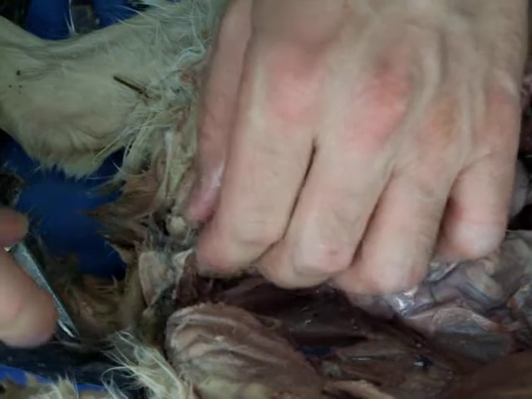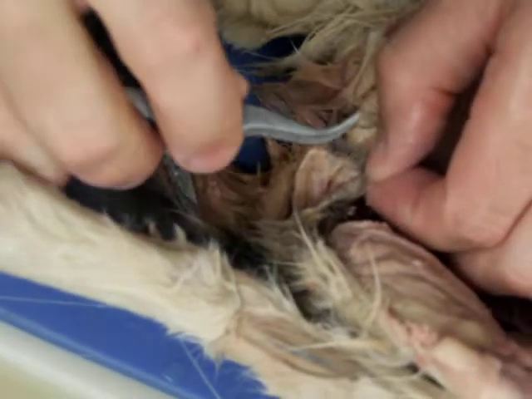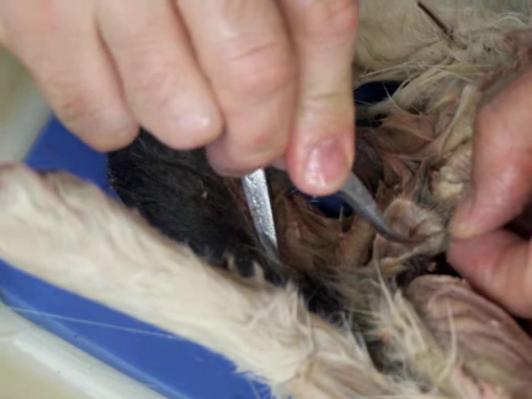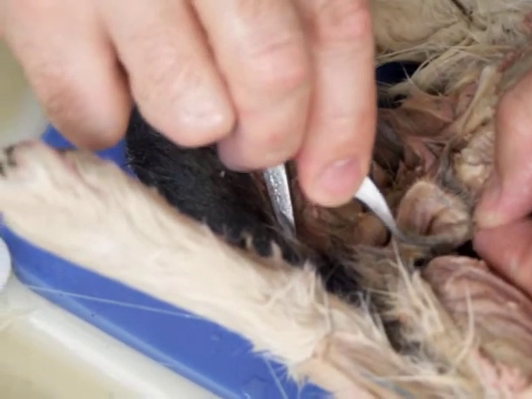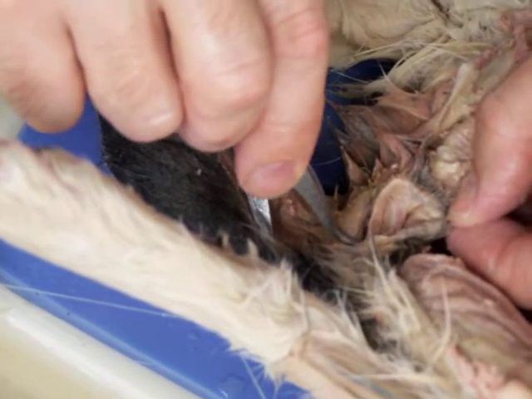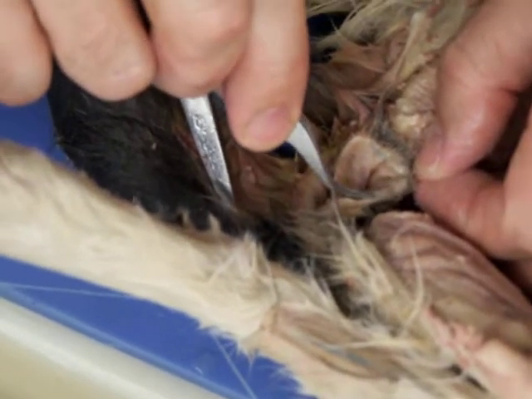And in the vaginal vestibule, you can see the labia are located right around the rim of the vaginal vestibule, and also running down through here. These would be the labia minora and the labia majora.